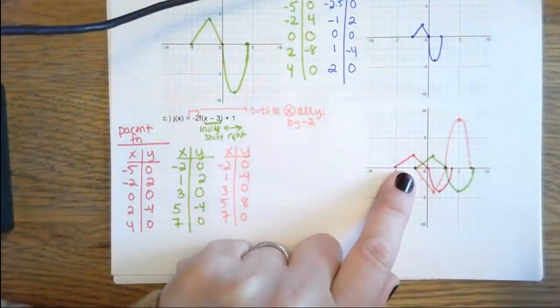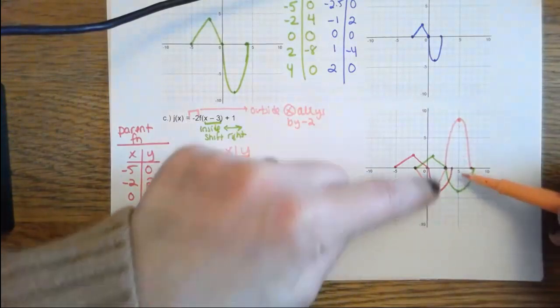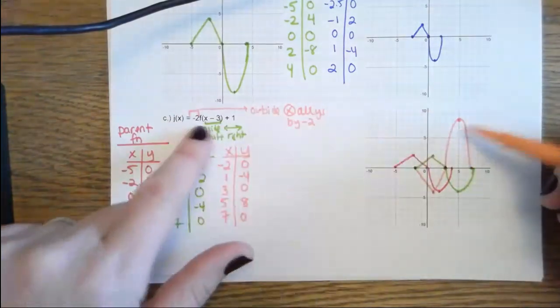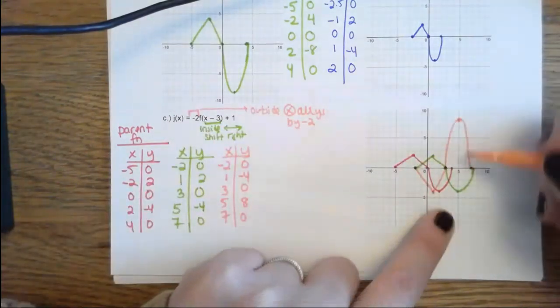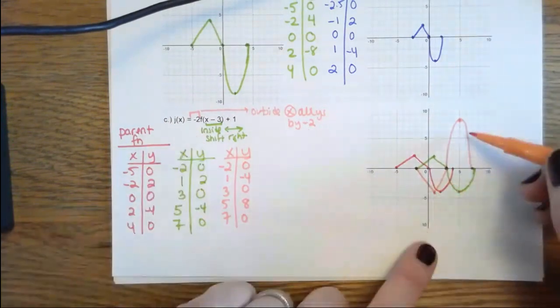So notice what happened here. Again, there were two changes. That negative is the flipping action, so that's why this flipped from bottom to up. And then the 2 is that stretching action. They're both affecting the y values because they're outside changes, so they're vertical changes.